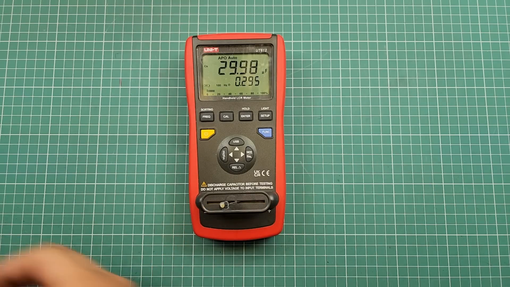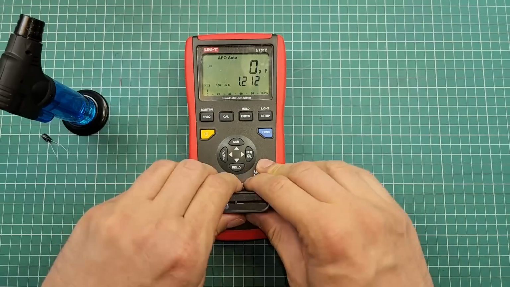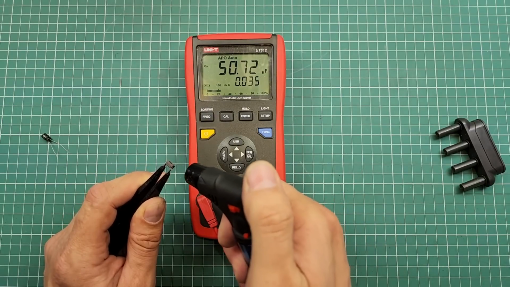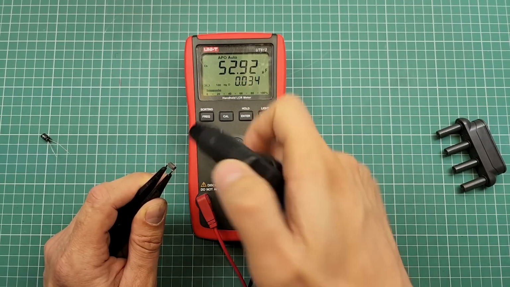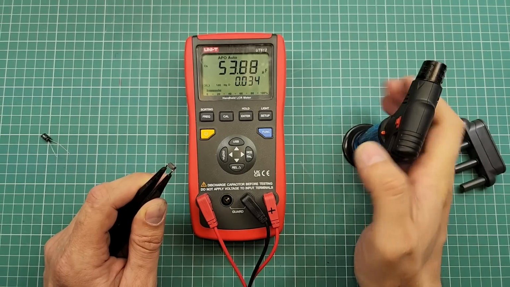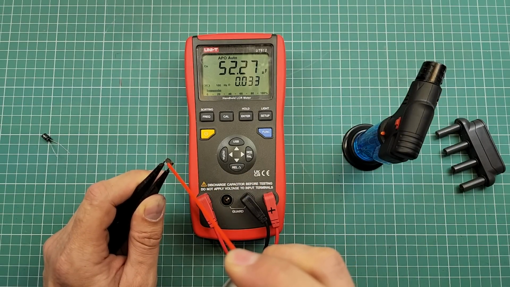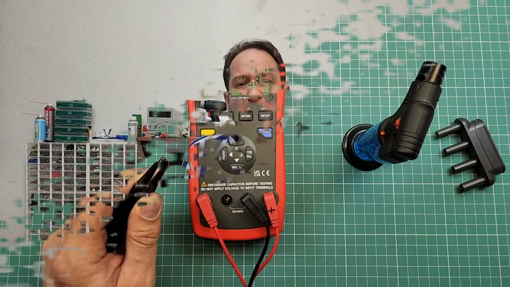Let me test another capacitor, this time a tantalum capacitor. The same thing happens to a tantalum capacitor. A tantalum capacitor is not completely stable, but it's more stable compared to aluminum capacitors.